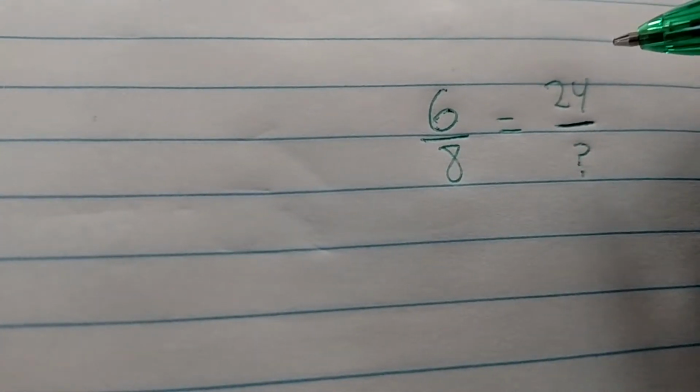We could even do one like this, 6/8, and we want that to equal something over 32. Oops, sorry, let's do this. We have 24 and then a question mark. How do I get from 6 to 24? Well, to do that, I must have multiplied by 4. So my denominator, I got multiplied by 4. So 8 times 4 gives us 32. So 6/8 equals 24/32.